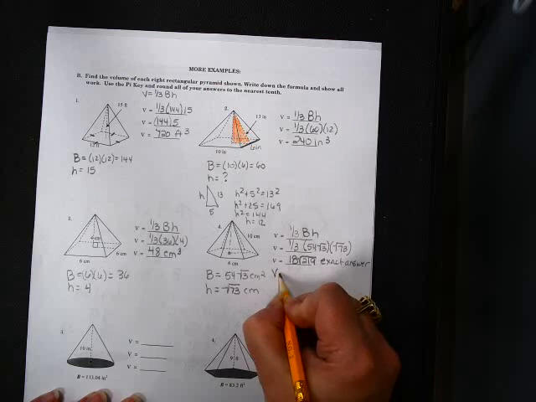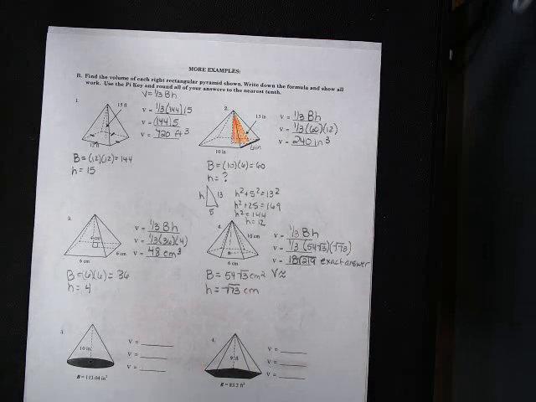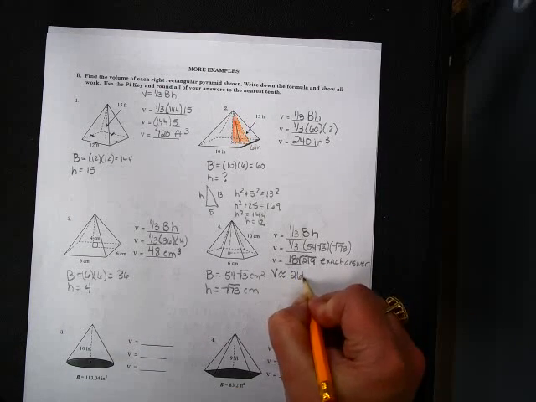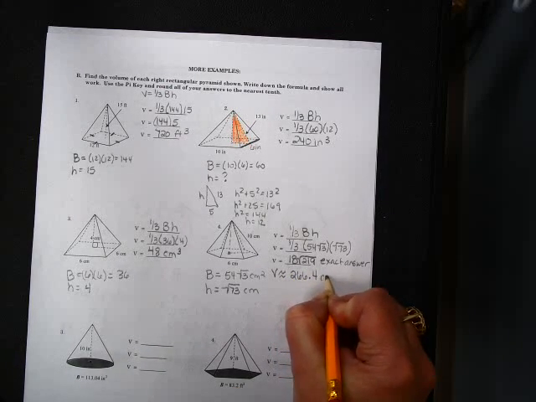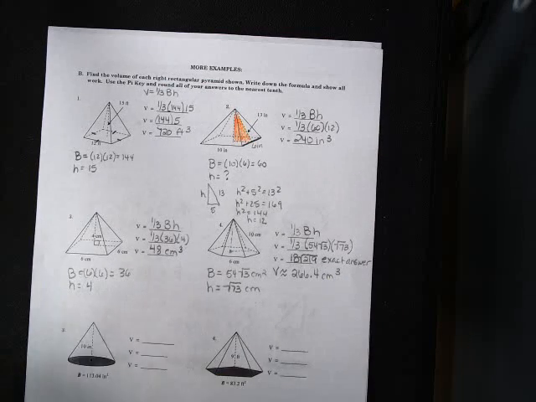But go ahead and plug it into your calculator. Plug in 18 rad 219. What do you get? 266.4. 266.4, and that would be centimeters cubed. Is that what you got?